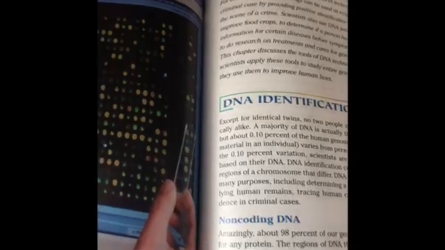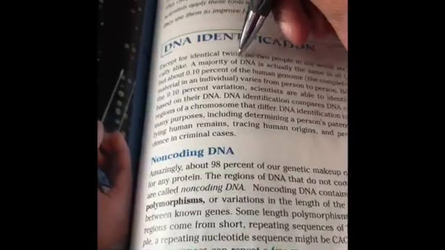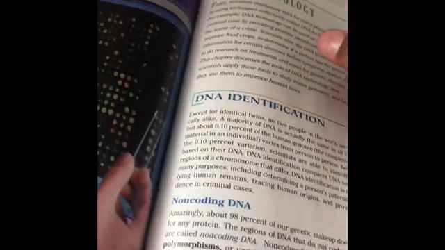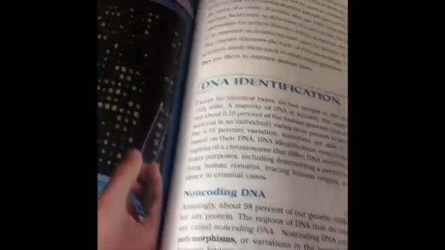Okay, guys, time to understand DNA technology. Okay, so basically, everybody's DNA is different. Except for identical twins, no two people are genetically alike. But that variation is only 10% of your total DNA. So most of the DNA is basically the same in all humans. But that 10% helps scientists to identify whose DNA it is, which is pretty cool.